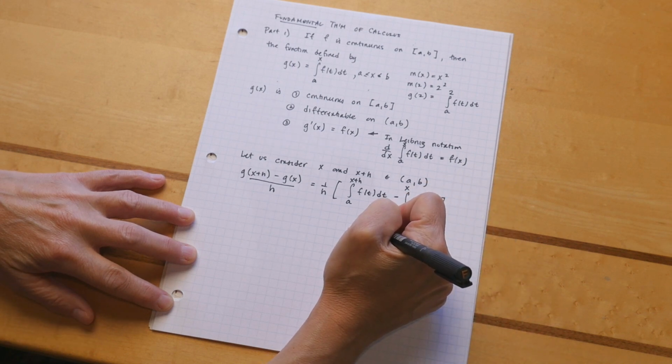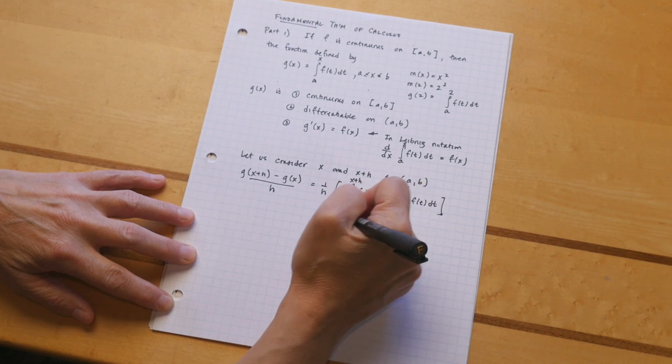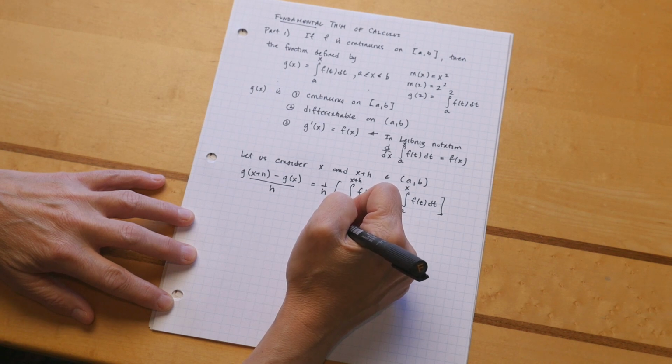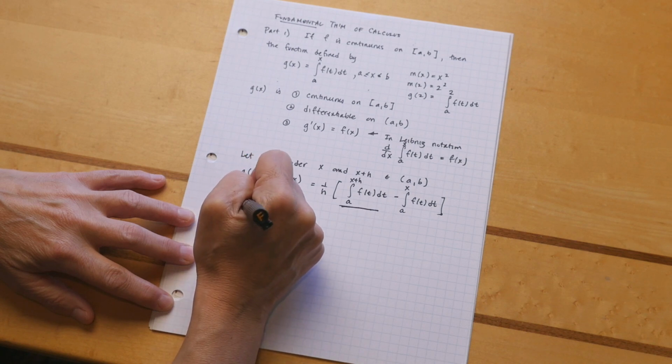Okay, what am I going to do next? Well, I would like to possibly simplify this a little bit, and in particular I'm looking at this integral right here. So what is the fact I'm going to use in this next step? Let me write out the fact that I'm going to use.